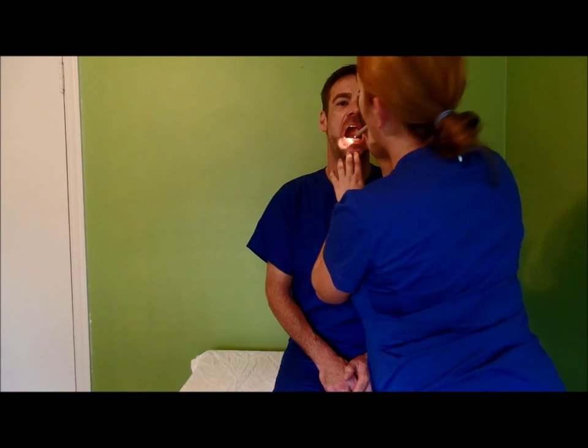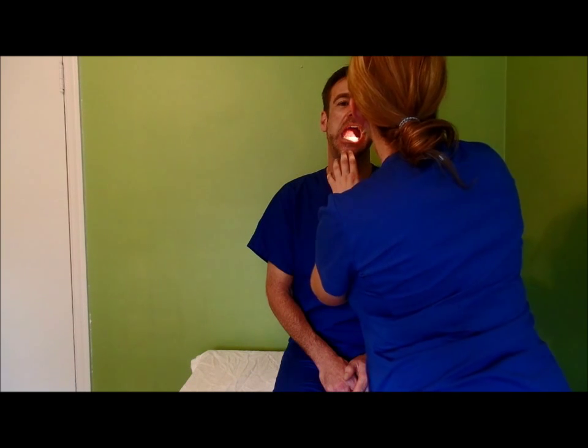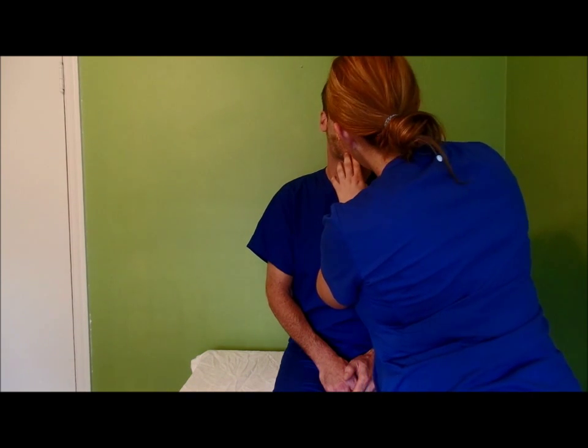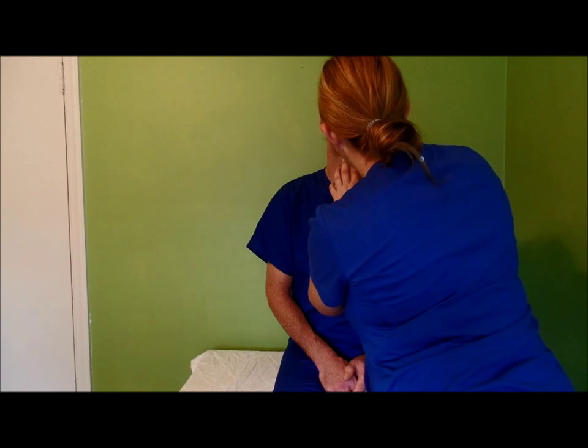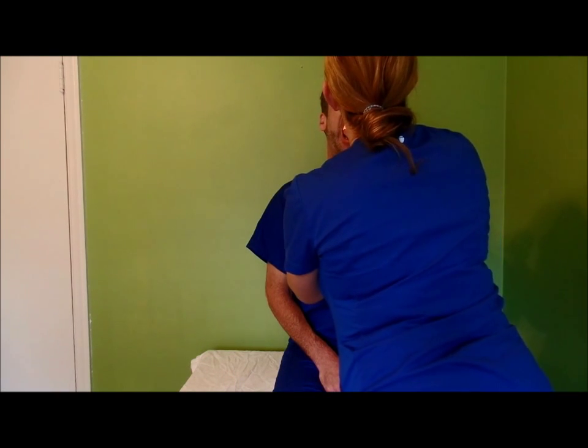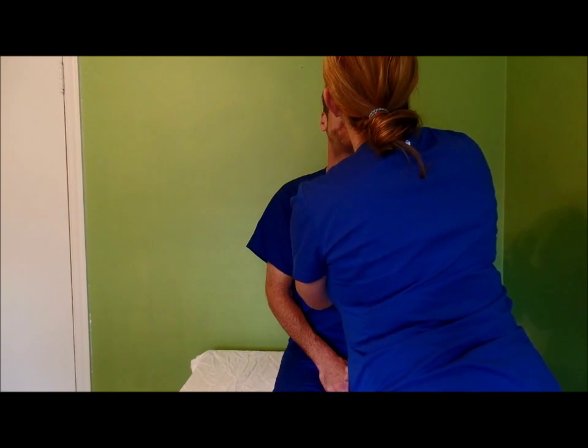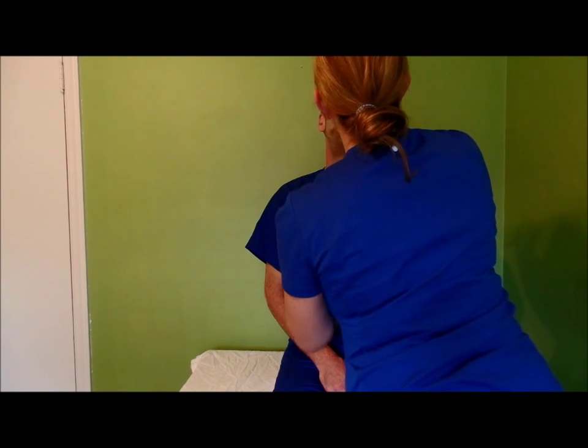A tongue depressor would be helpful at this point. Check around. Can you stick your tongue out? Okay. And we're going to look at the back of the throat here and have the patient swallow. We're looking at the pharynx. All right, we've got it.